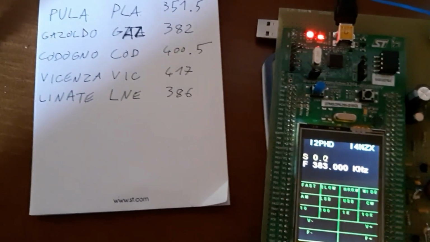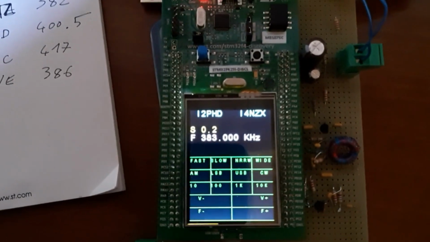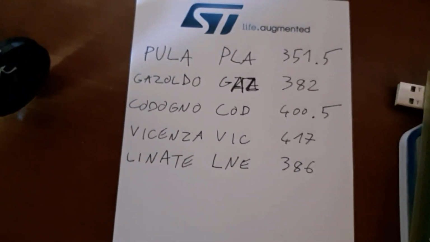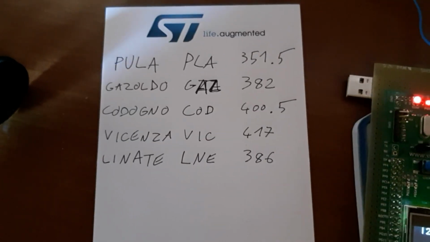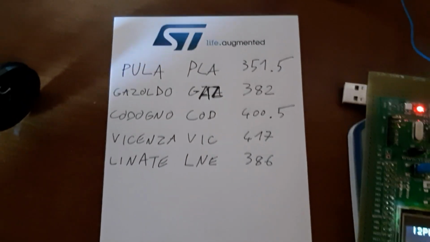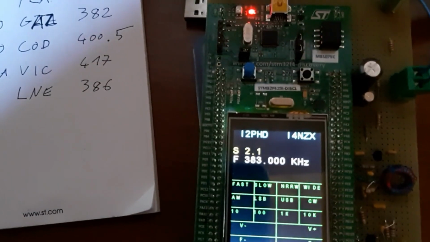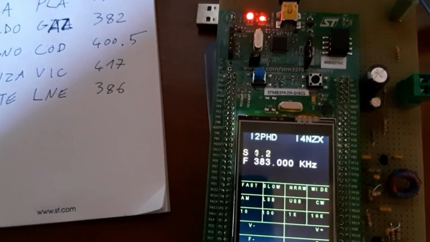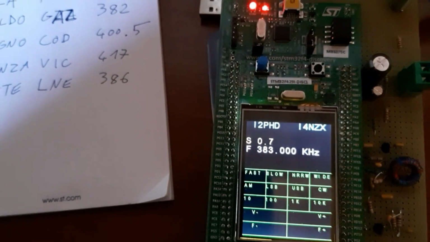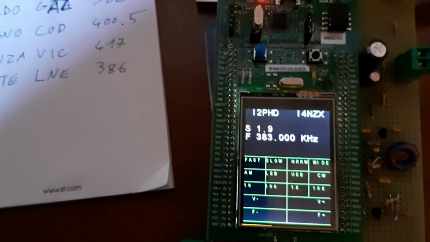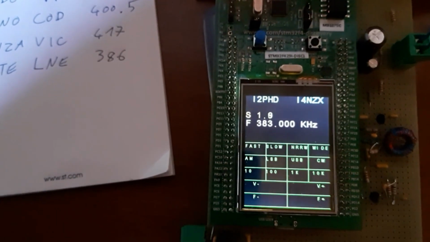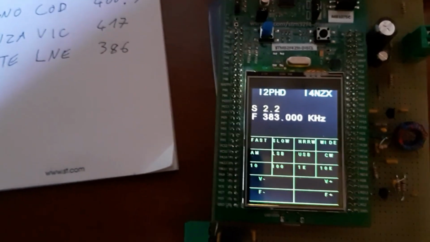This is, for example, another NDB, 383. It is a COD. No, it is a GAZ. I don't receive anything because the antenna is not oriented. Yes, it is possible to locate the transmitter with a rotating antenna, and airplanes were using this system years ago.